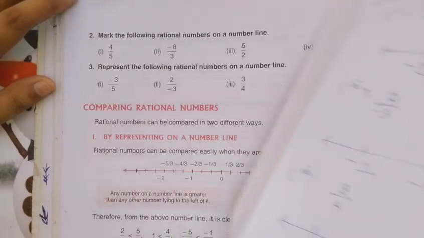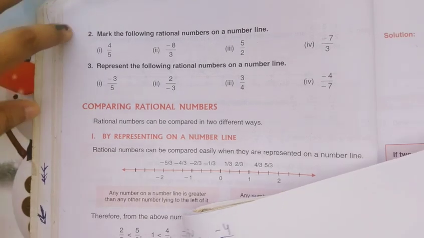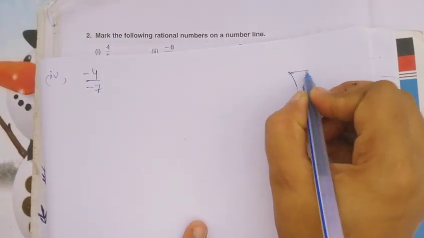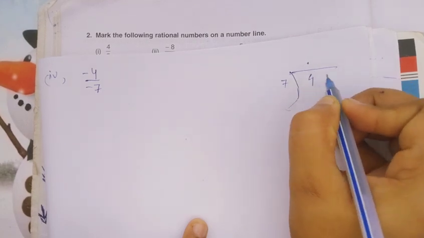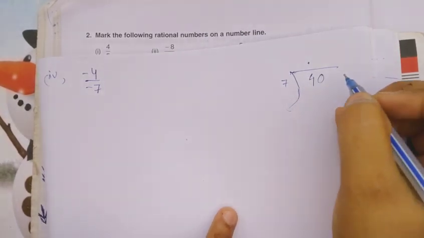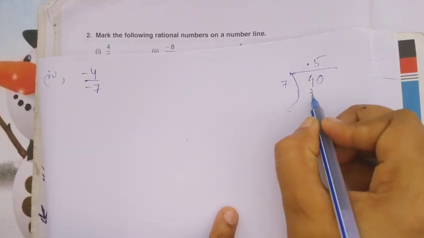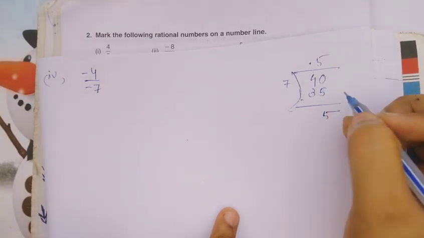Now we solve another point 4, minus 4 by minus 7. First we divide. Here we put a decimal 0. Then 7 times 6 is 42, which is greater. 7 times 5 is 35. Then 5, then you put 0.